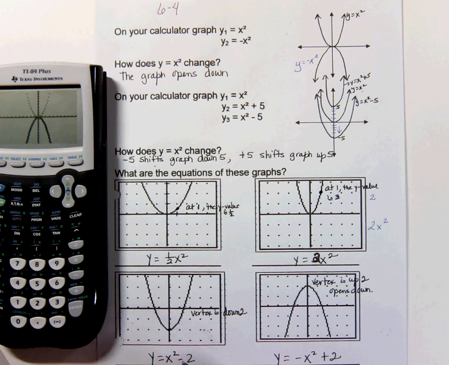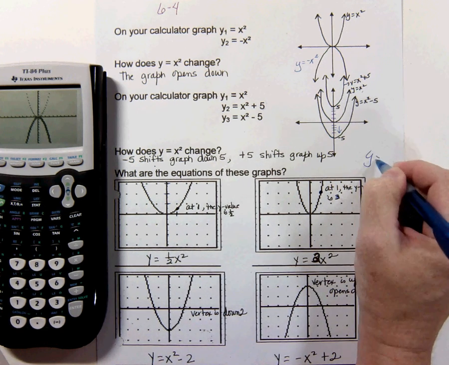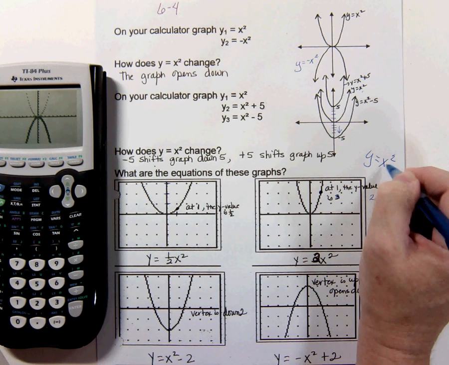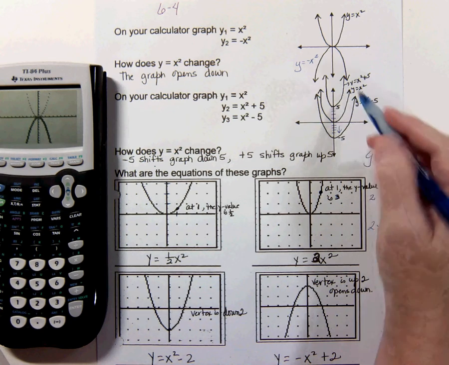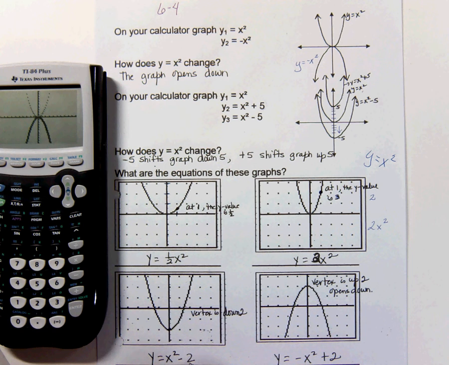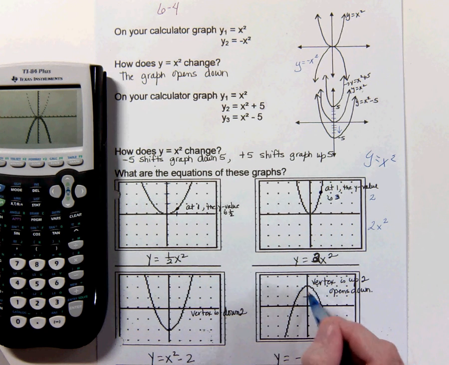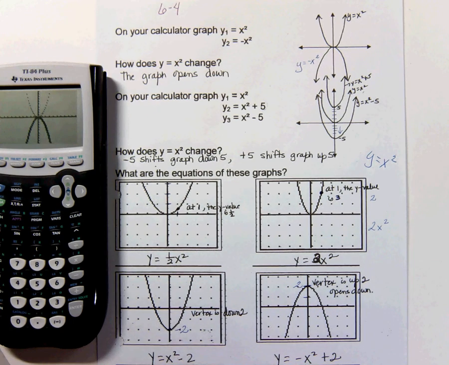So I had to shift off my parent function. Always remember your parent function is y equals x squared. Where y equals x squared was at 0, 0, your starting point is 0, 0. But this, however, shifted down 2 units, but it still is a parabola that's just x squared. This is a negative x squared, but it's shifted up 2 units. Notice the vertex is at positive 2, whereas this was at negative 2.